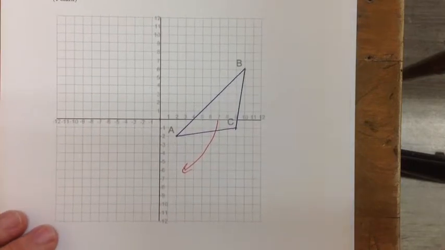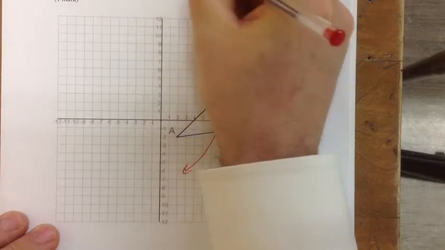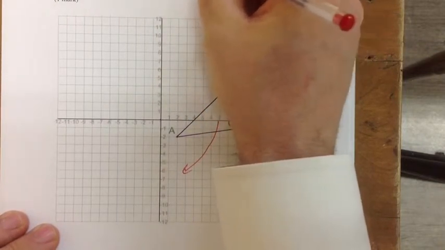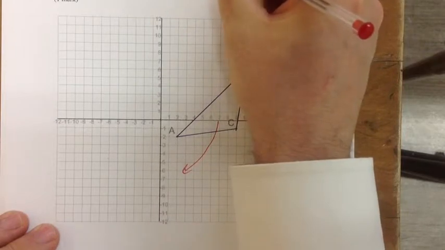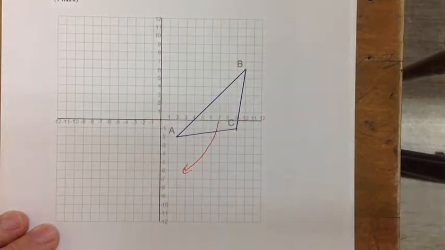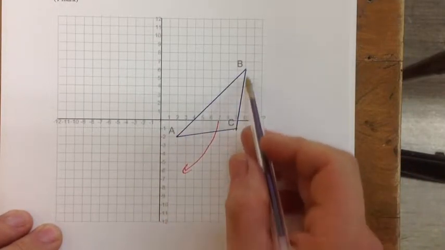You could also do it by using the mapping notation. X, Y maps onto Y, X, where the X and Y switch places, and the X changes sign when it becomes the new Y value. So if we were looking at our A point, I'm going to use the B point because it's more challenging, which is 10, 6.